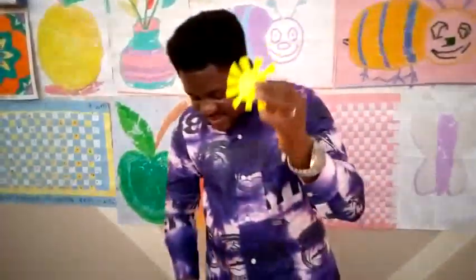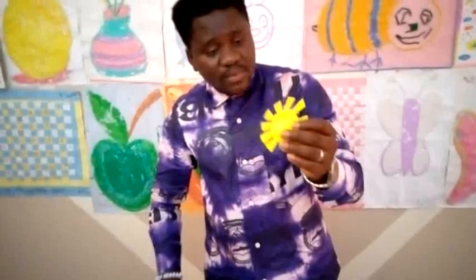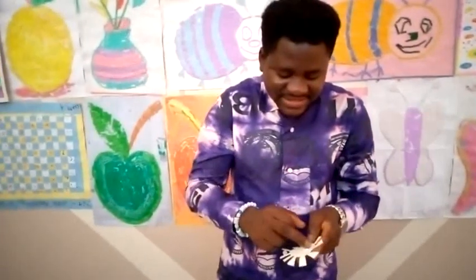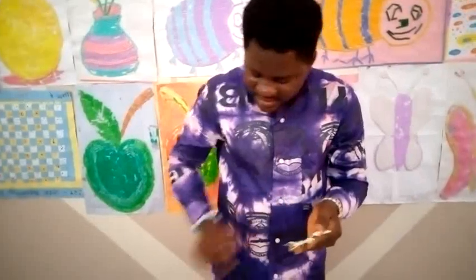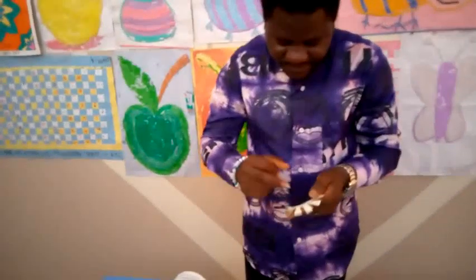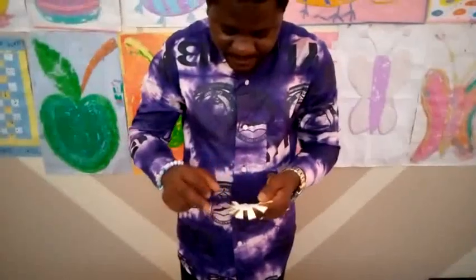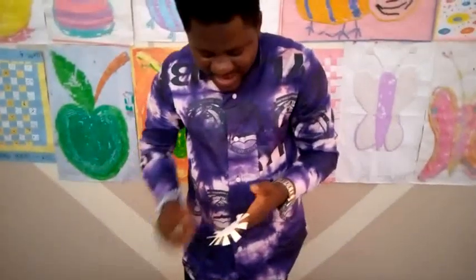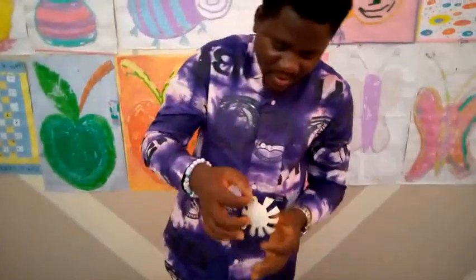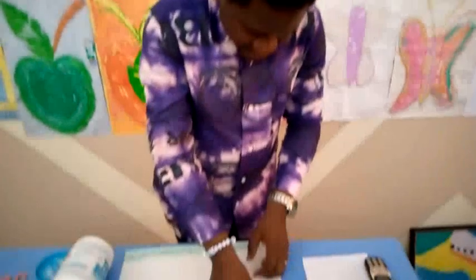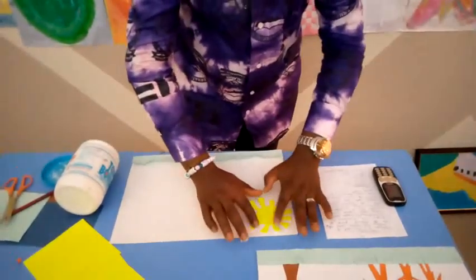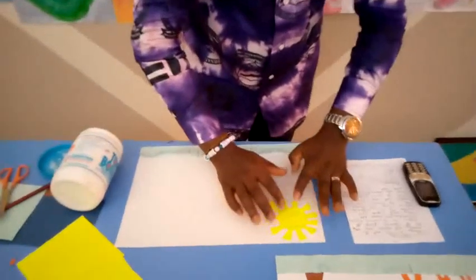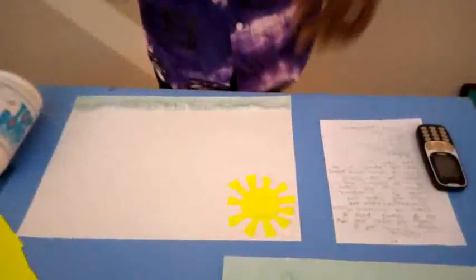After doing that, you rub your top bond behind the circle shape sun you have shaped out. Then fix it at the right hand side of your background, just like this. Alright, do we get that?